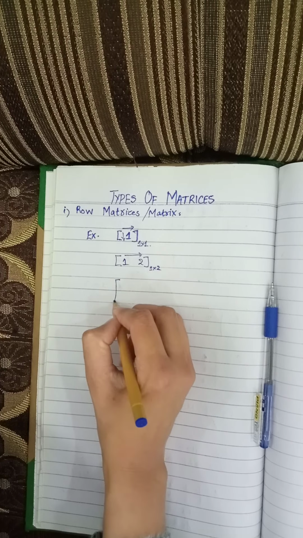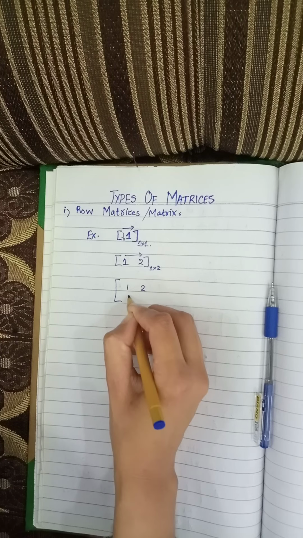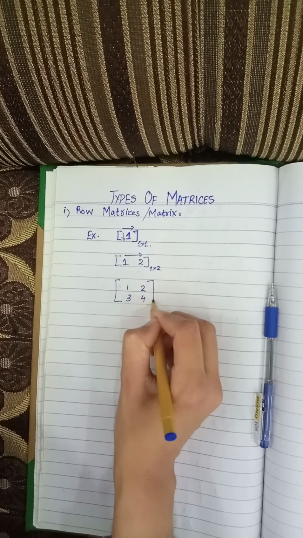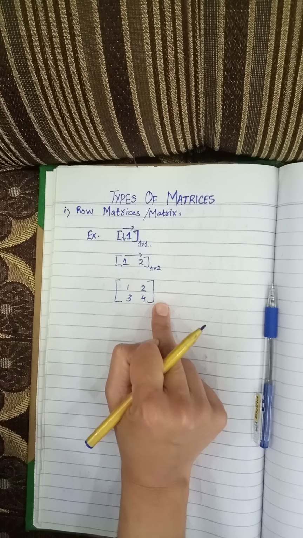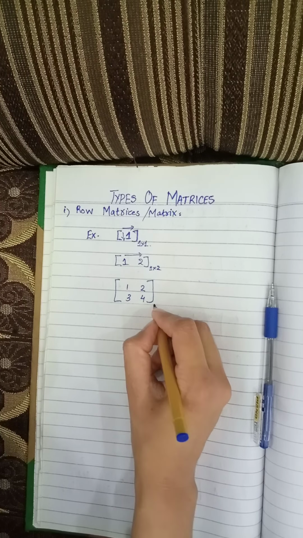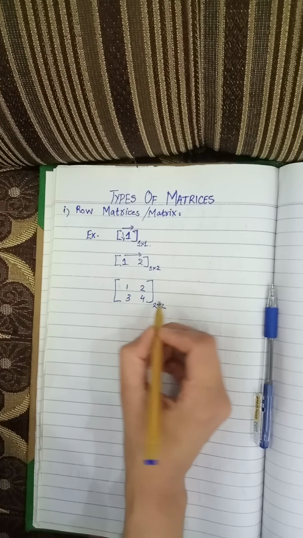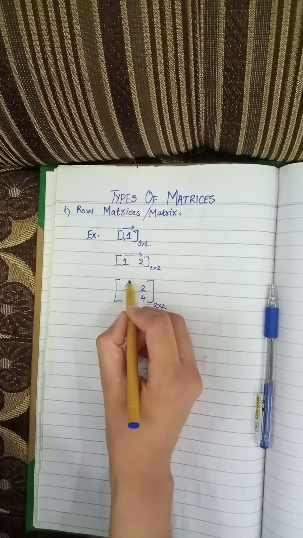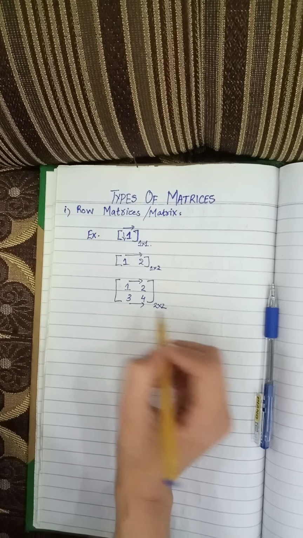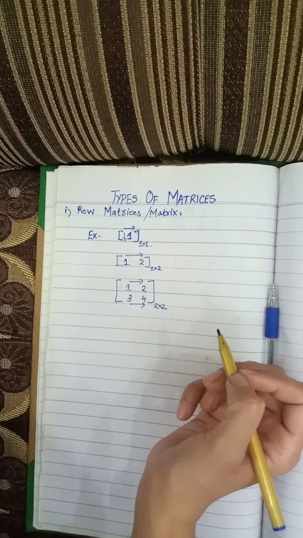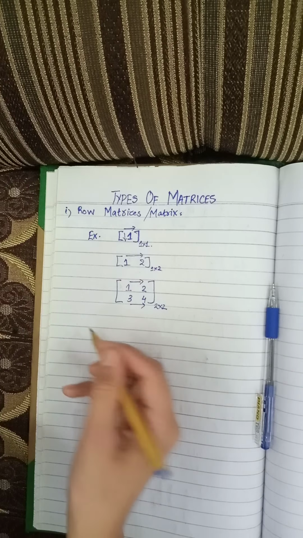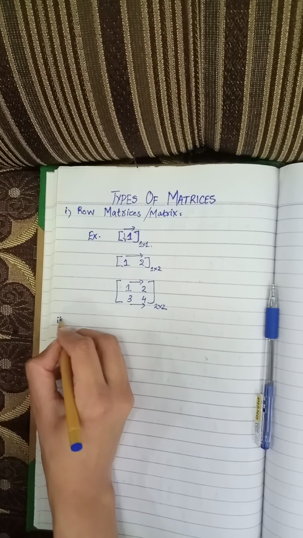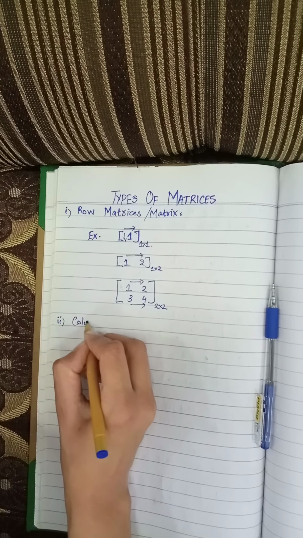What about this matrix? Is that a row matrix? No, it's not a row matrix. Why? Because the number of rows in this matrix are 2. It's a 2 cross 2 matrix, so it is not a row matrix. The second type is the column matrix.